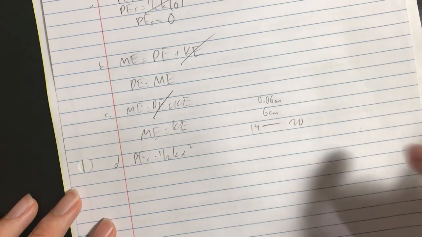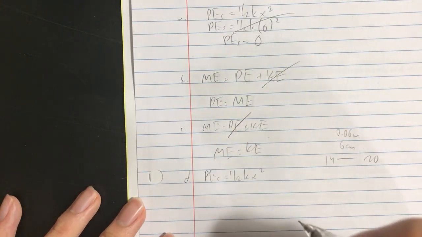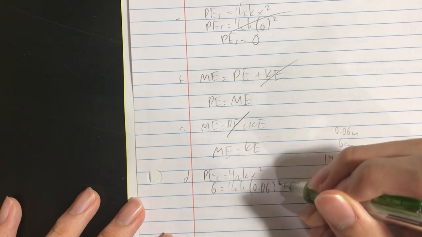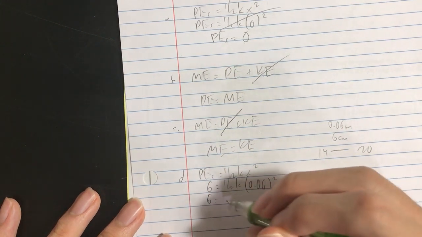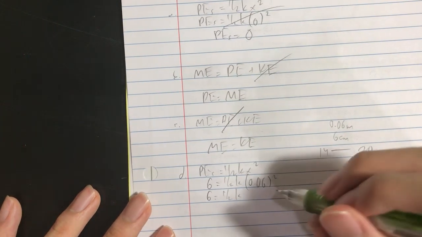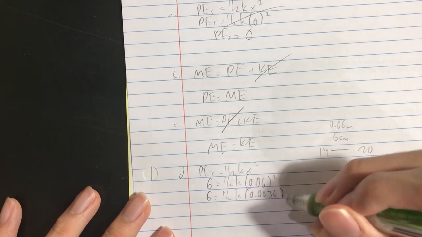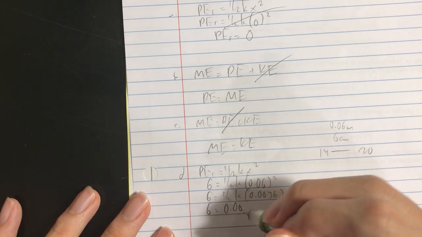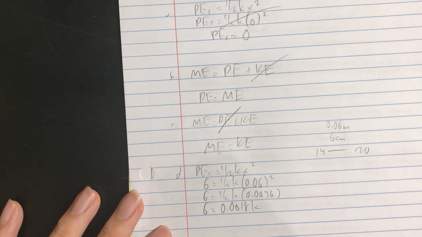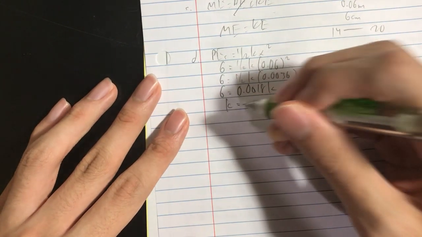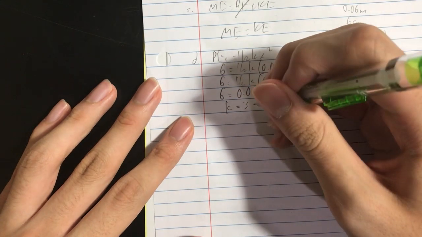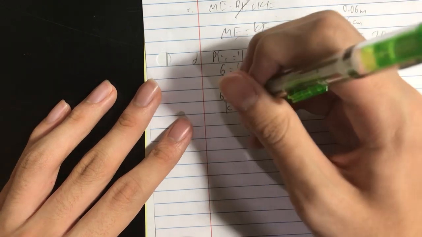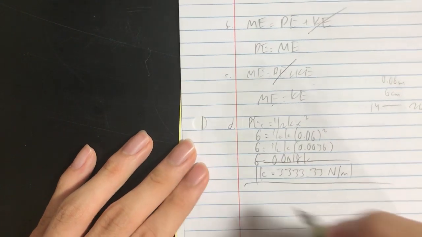So PE spring, as we said, is 6 equals 1/2 k times 0.06 squared. 0.06 squared is 0.0036. Multiply 1/2 and that together, 0.0018 k. We divide on both sides and we get k equals 3,333.33 newtons per meter. That is our spring constant k.